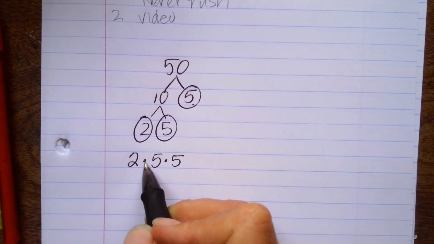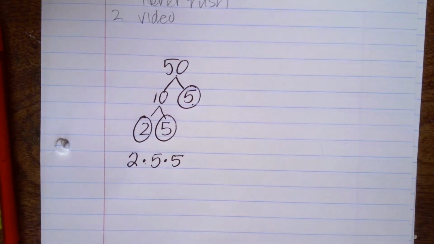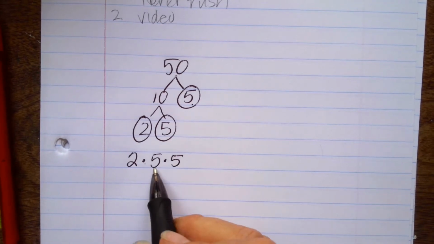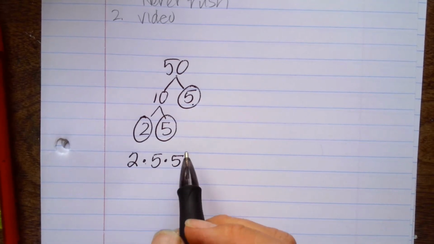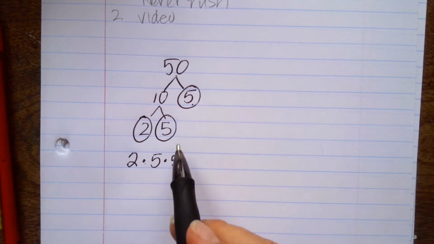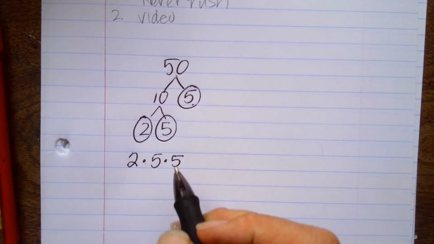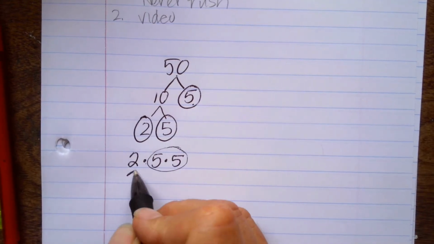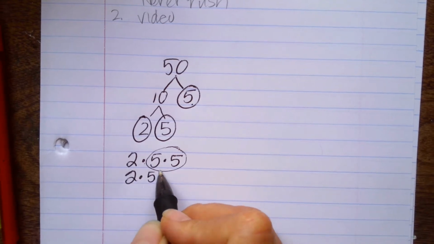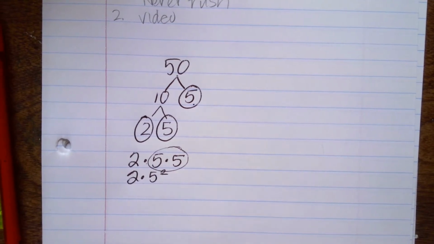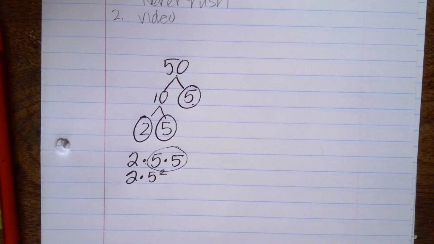2, and then we're going to do a dot like this. This means multiply. And then we're going to do the next one, 5, and then another dot, which means multiply, and then we're going to do the last number. If there's more than one of the same, you're going to write it like this, with that exponent and the base. So if there were 2 5s, you would write 5 to the second power.